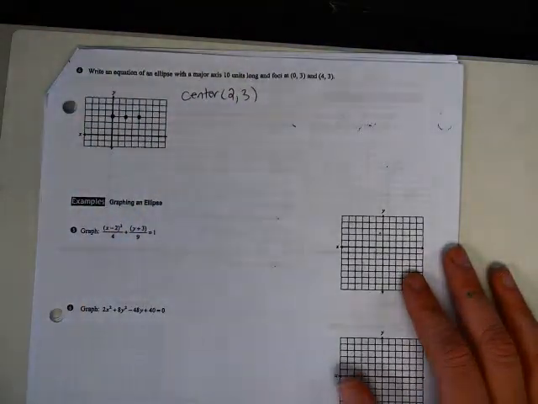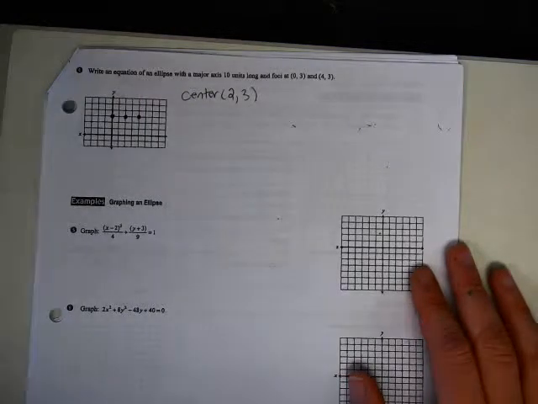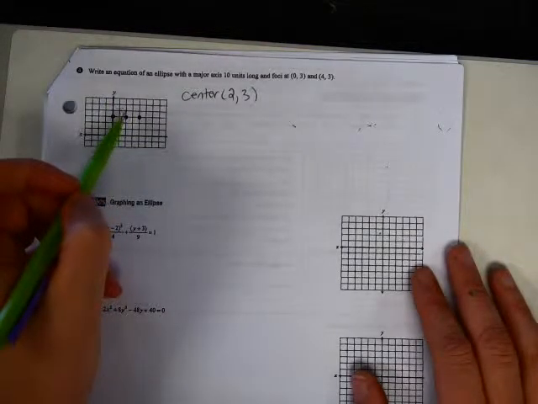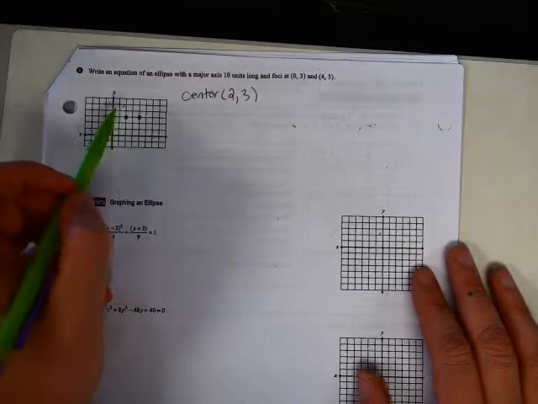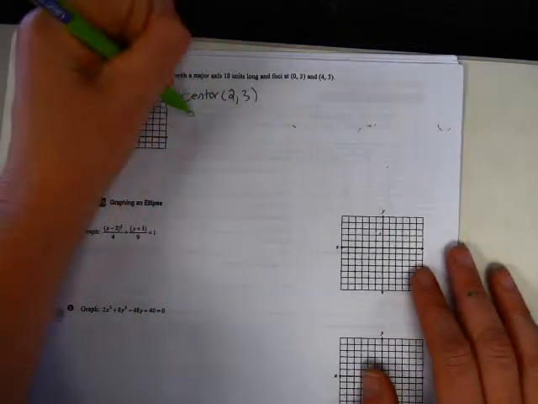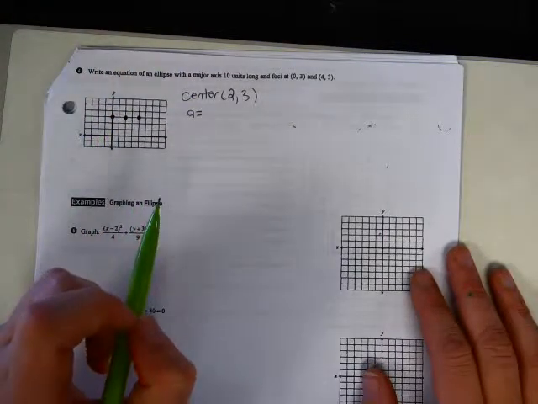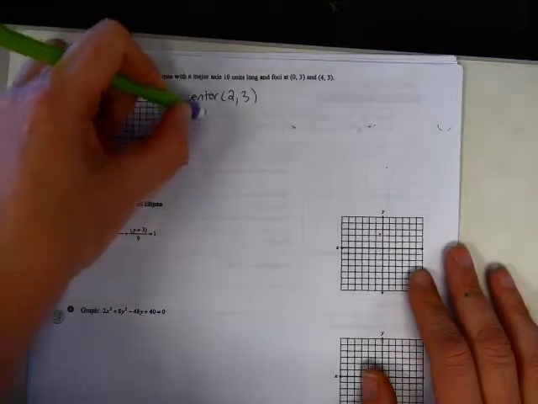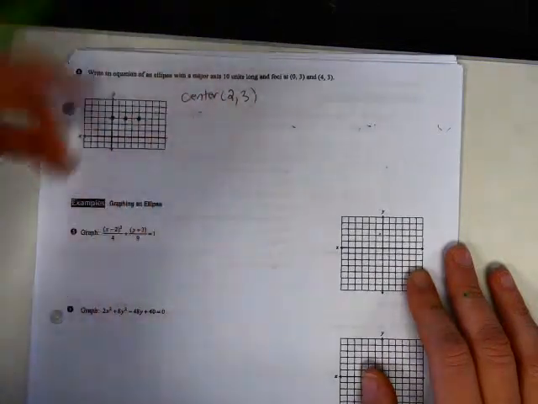So now I have my center. And my center is at 2, 3. Okay. Now I guess I don't know my B. I don't know the distance from center to co-vertices.